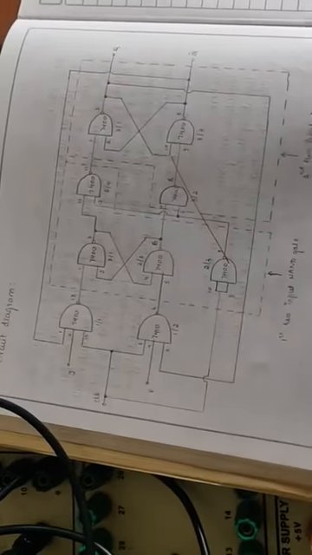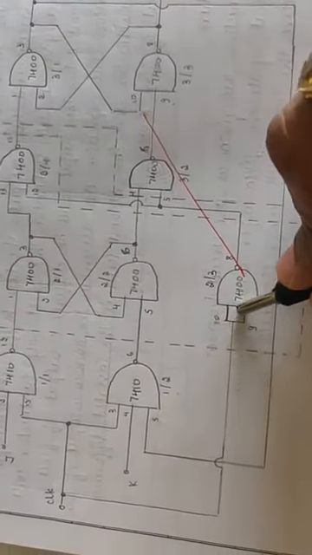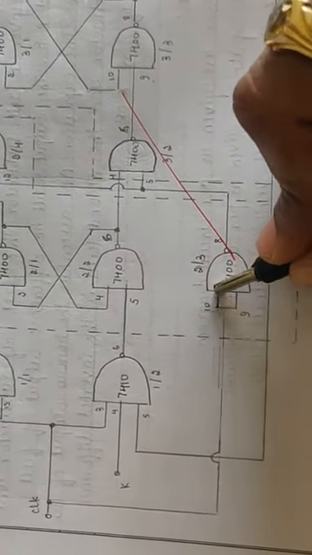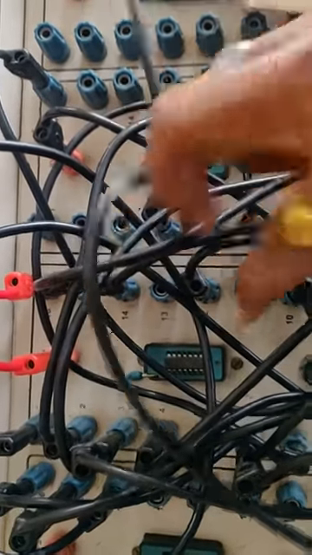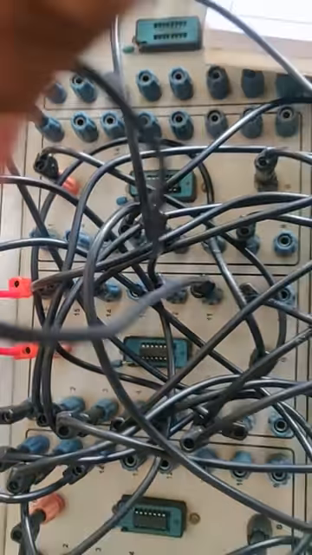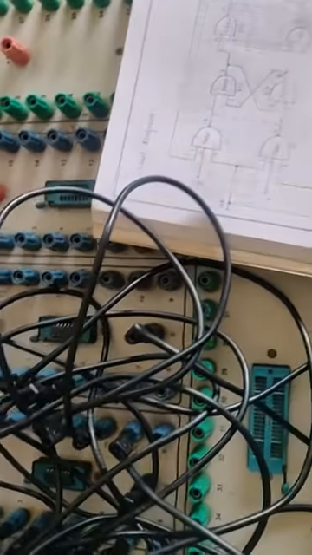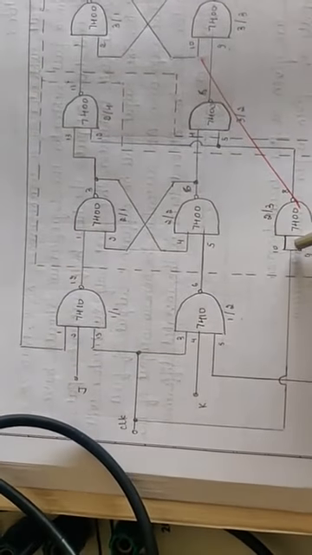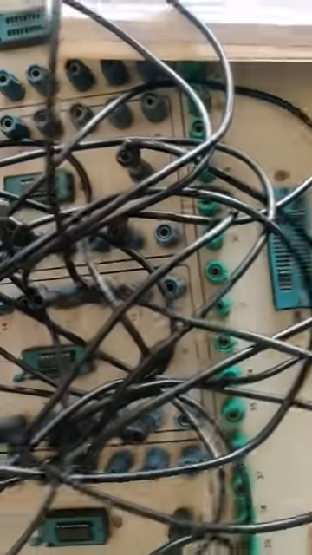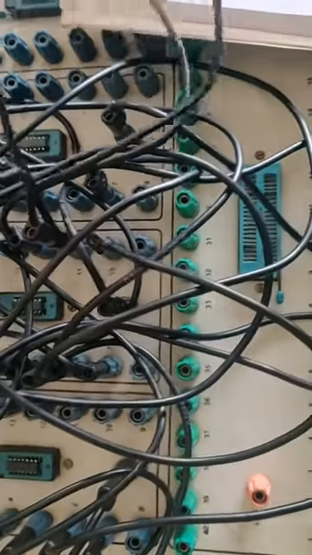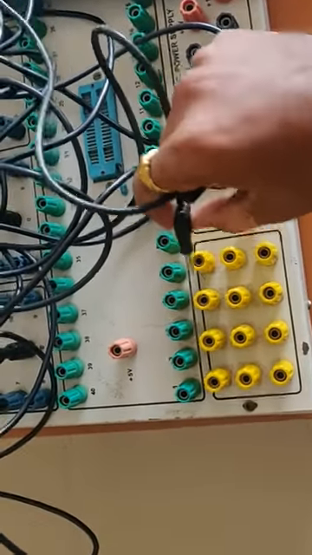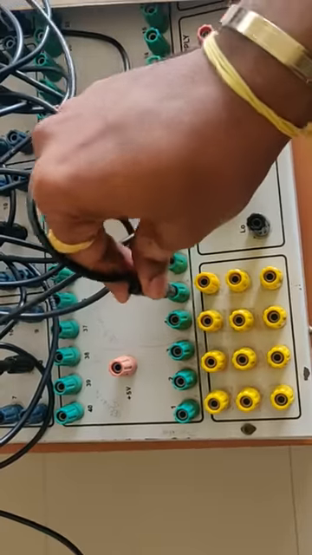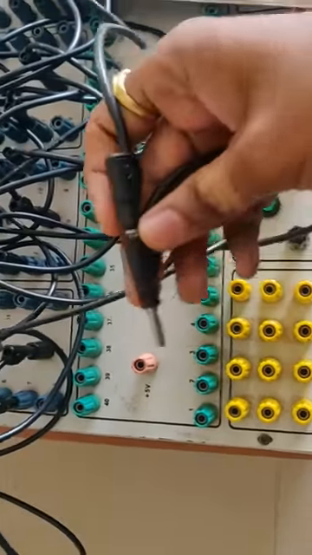Then look at here, 10 and 9. This is 10, this is 9. Both are interconnected here. This belongs to the second slot. So both are interconnected. Either from 10 or from 9, take a wire and connect it to the clock. So I am just taking a wire from either 10 or 9 and interconnecting it with a clock. At the beginning I told you, this is the clock. Okay.